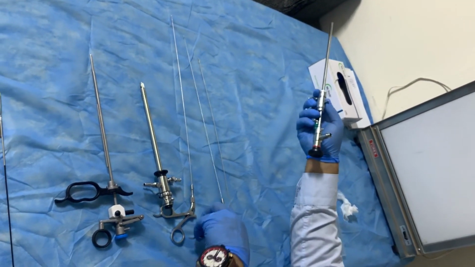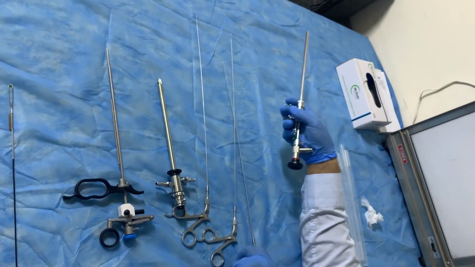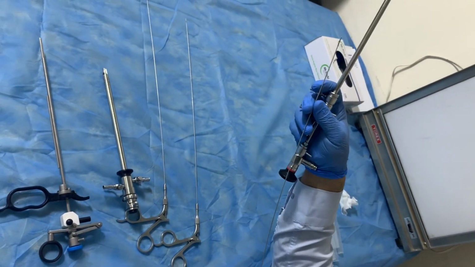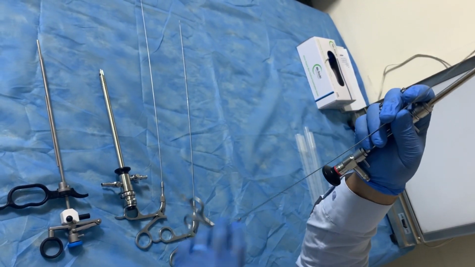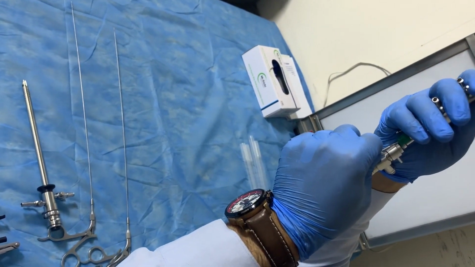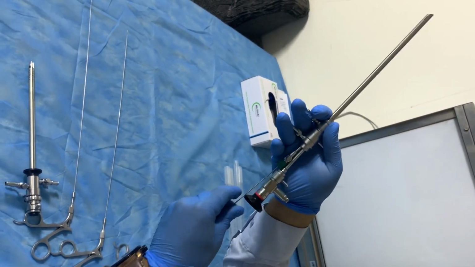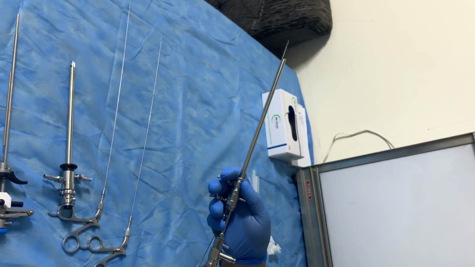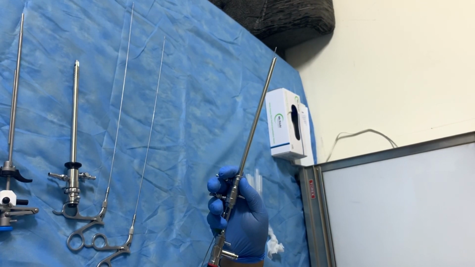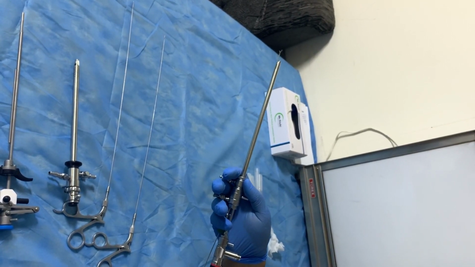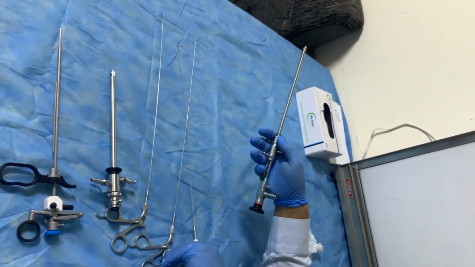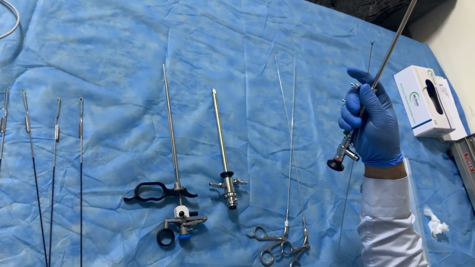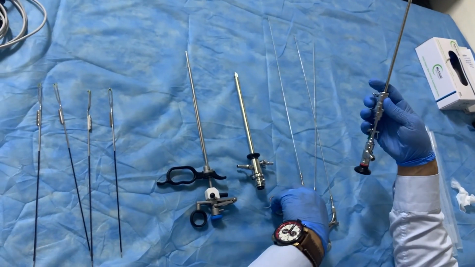And also there is another instrument for biopsy. This is the grasper. This is for taking a small piece. It's for biopsy, so put it from this side. It's for taking a small polyp, or for taking a biopsy out of the body. And this is another instrument, also small, for taking a puncture from the uterus.